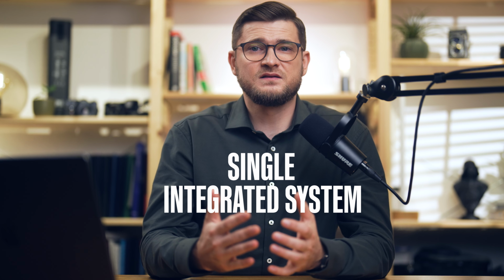And to overcome this issue of services being interconnected and exchanging data between each other, there is another approach, which I call a monoservice. In this approach, you build your CRM on a single integrated system that handles most, if not all, tasks in one place.